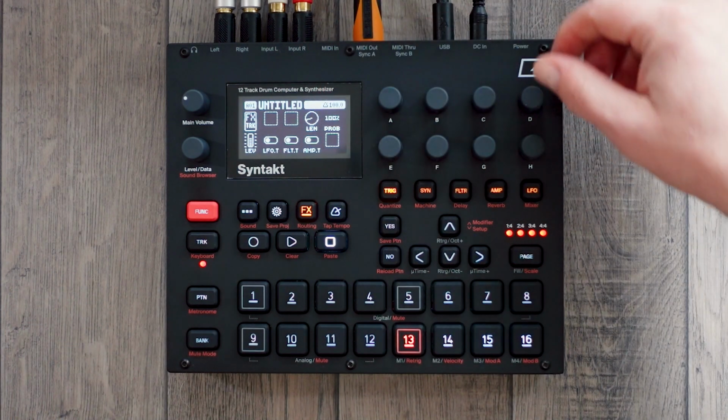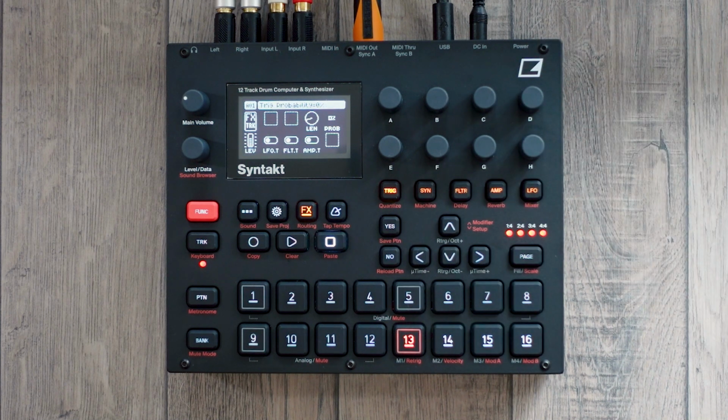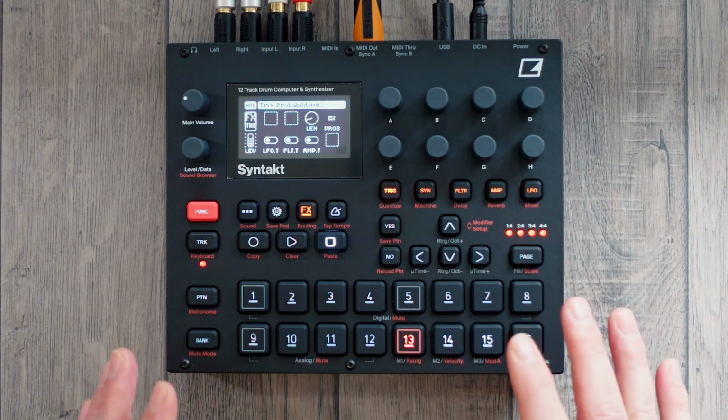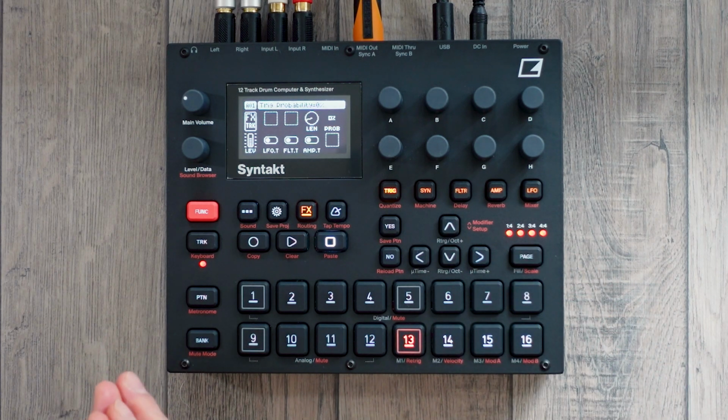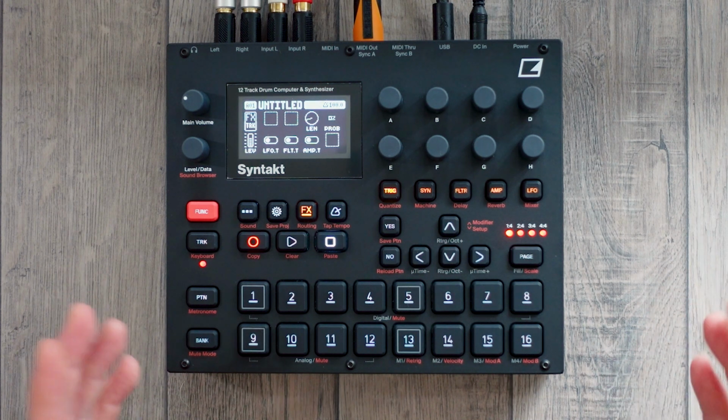On trig probability, we're going to turn that down to 0 because we're going to create some trigs, but we don't want the sequencer to trigger them. We just want them to be there. By turning the probability down to 0, the playhead will pass through these trigs, but nothing will happen. Now we're going to enter trig recording mode, or matrix mode, whatever it's called.